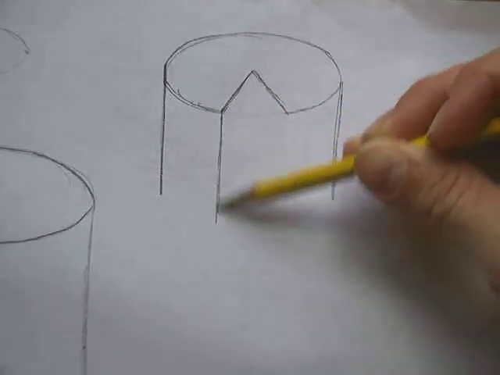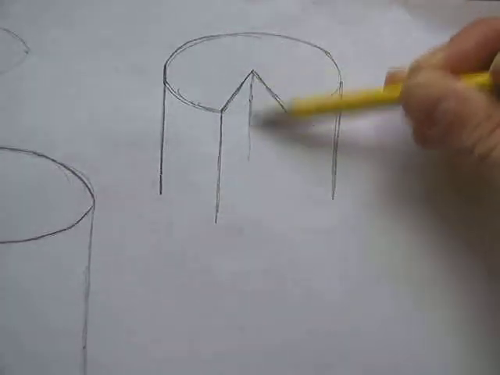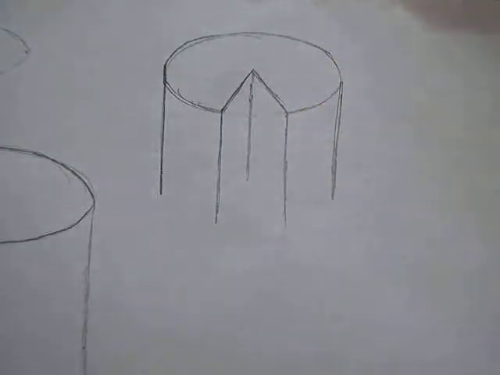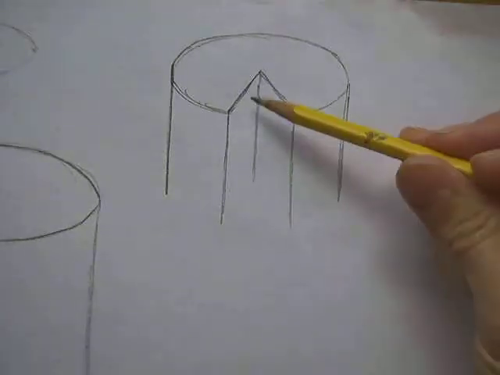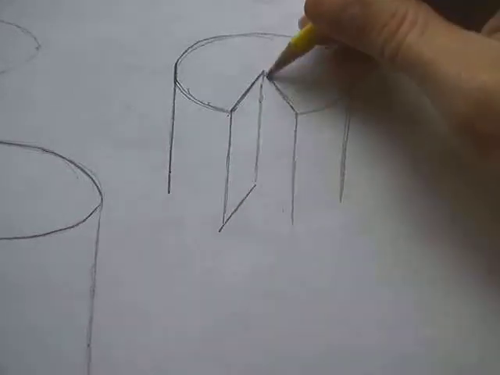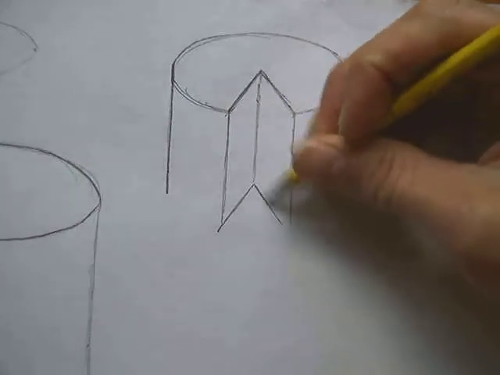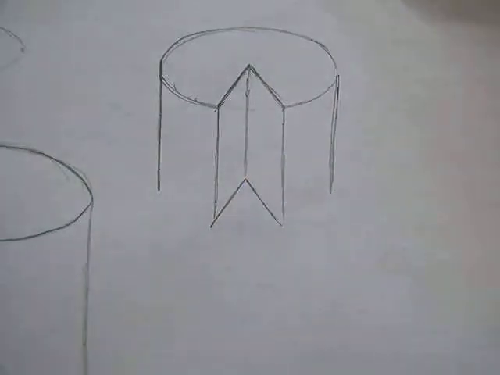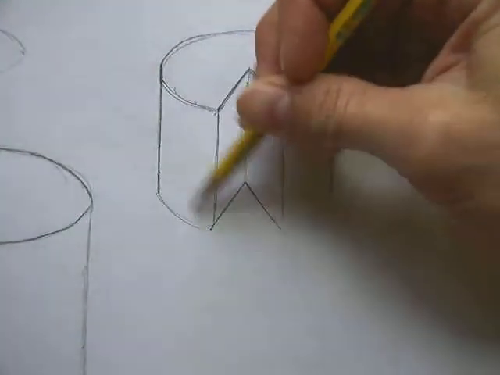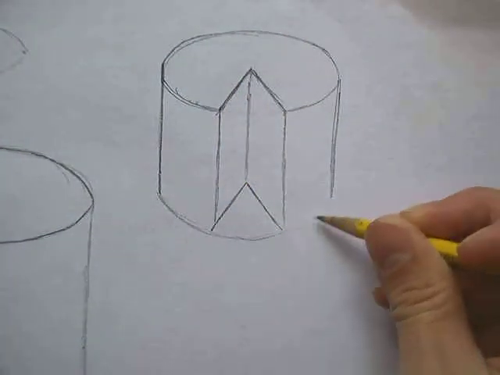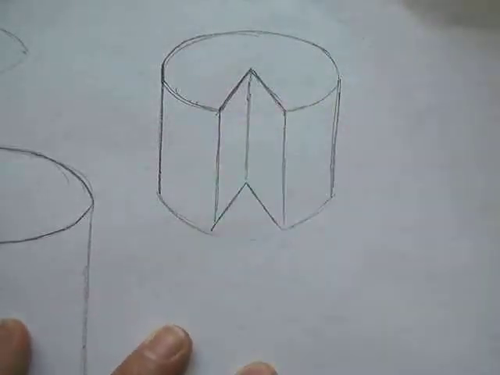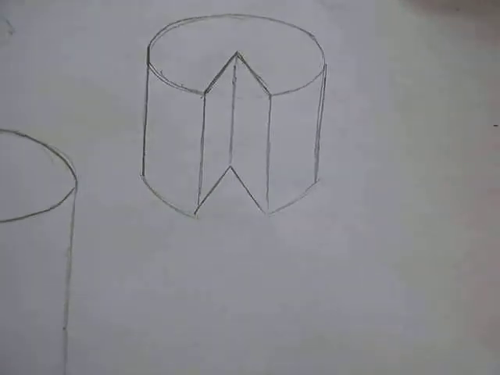But then I'm going to draw a line down from this corner of my triangle, a line down from this corner, and a line down from this corner. And then this diagonal line, I'm giving it a friend here. And there's our slice out of it. And then this curve, copying down there, and then just erasing this part here.